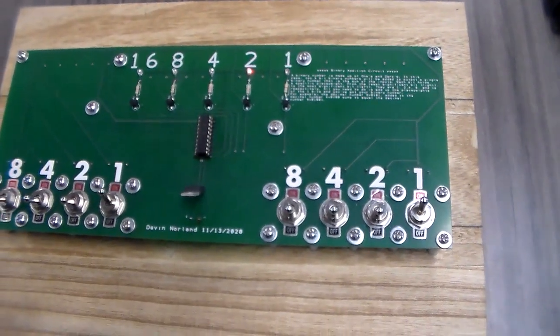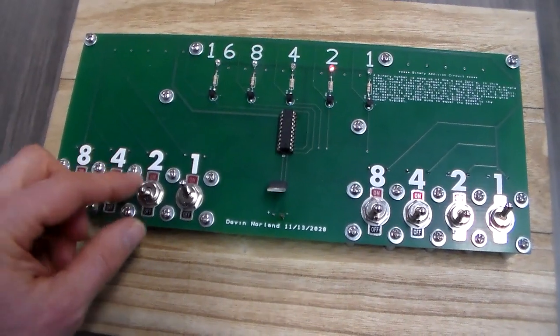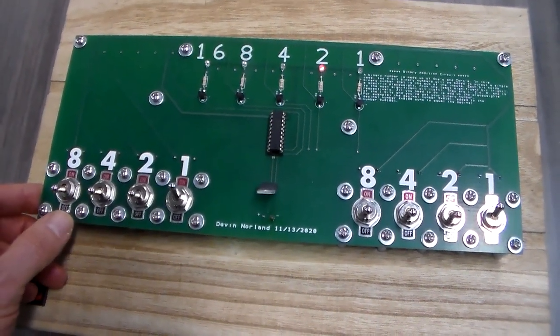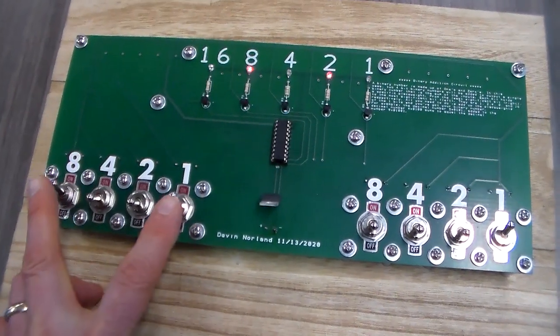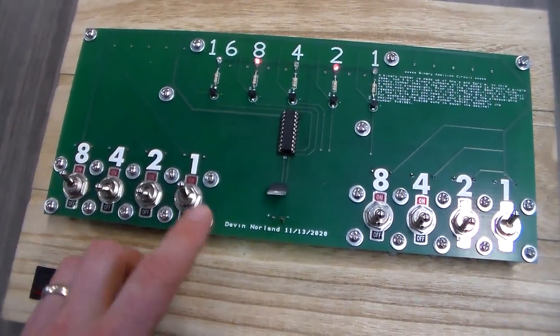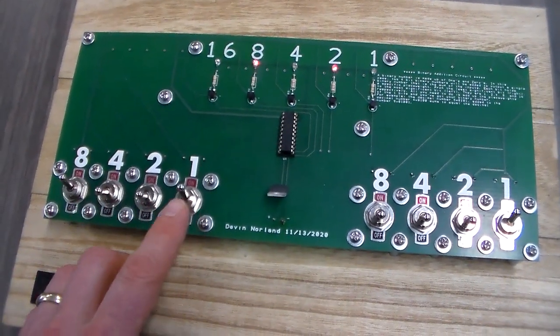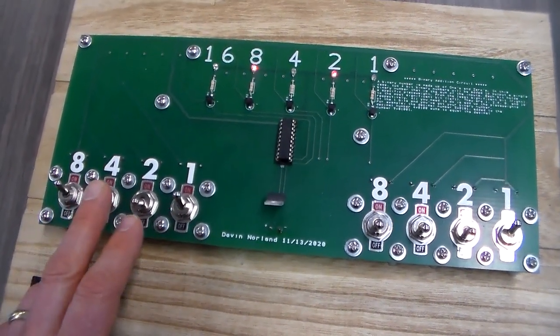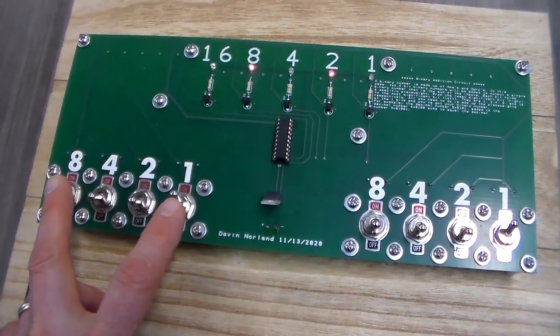Now you can actually make any numerical value here between 0 and 15 just by flipping the switches in different combinations. So for example, if I turn on the 8 switch, well, it's 8 and 1, that makes 9. So this is the binary representation of the number 9, 1001. We have an 8, we don't have any 4s, don't have any 2s, but we have a 1. 8 and 1 together make 9.